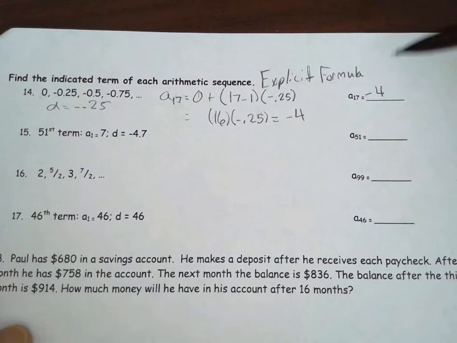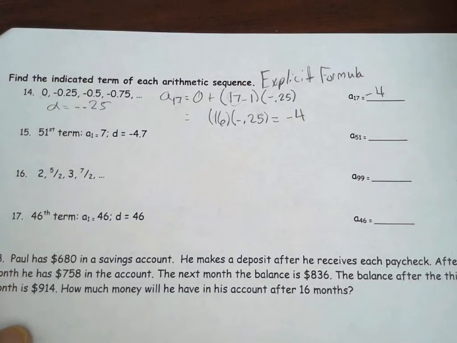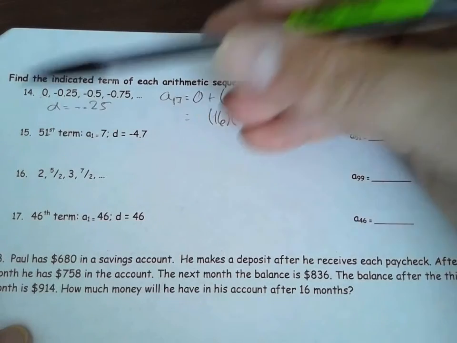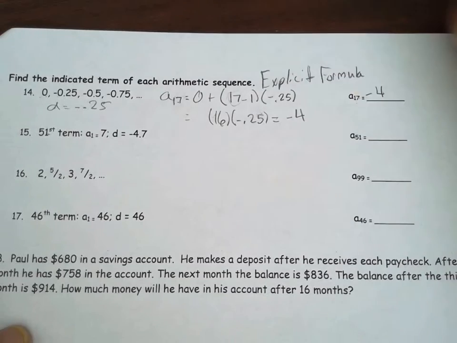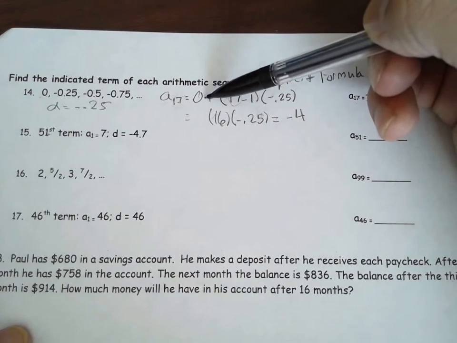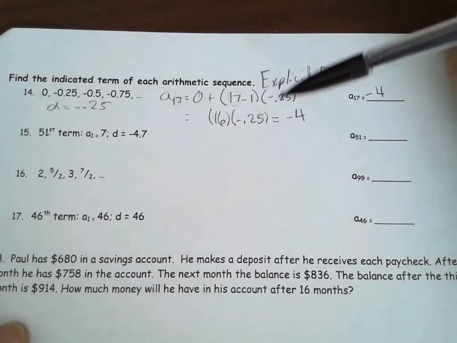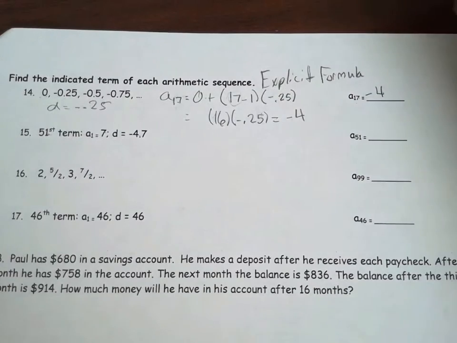So whenever it's asking for the term, that's what your n will become. N will become that number. So like the 51st term, you have 51. And then A1 would go where A1 goes, and the difference would go where the difference goes. And that's all there is to that.